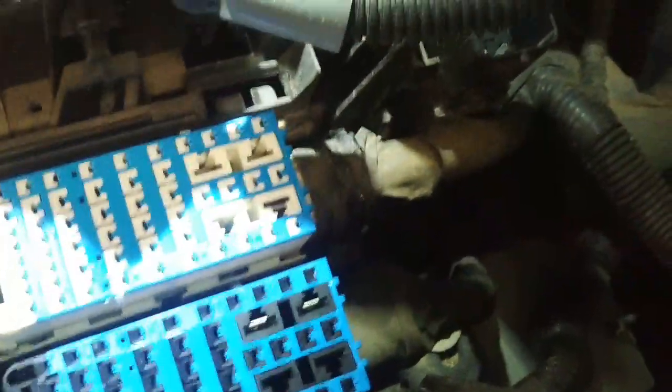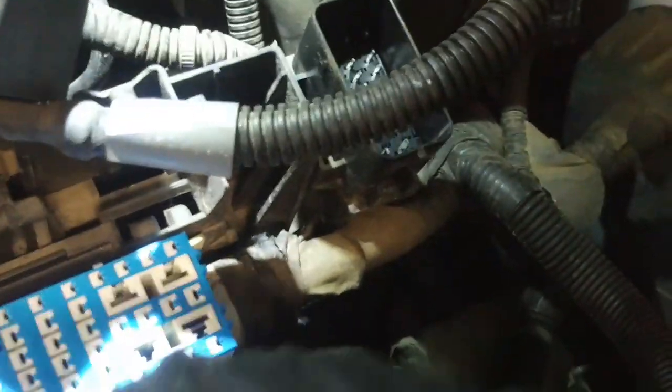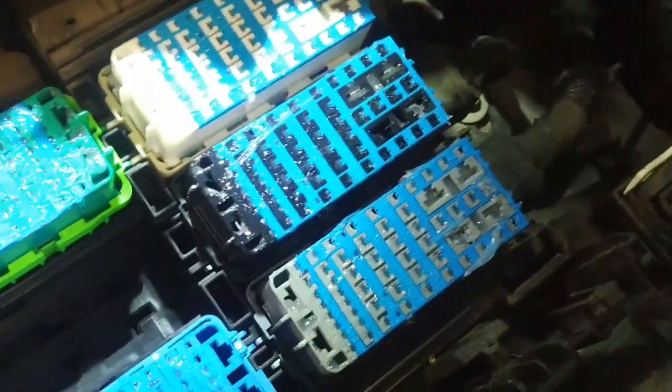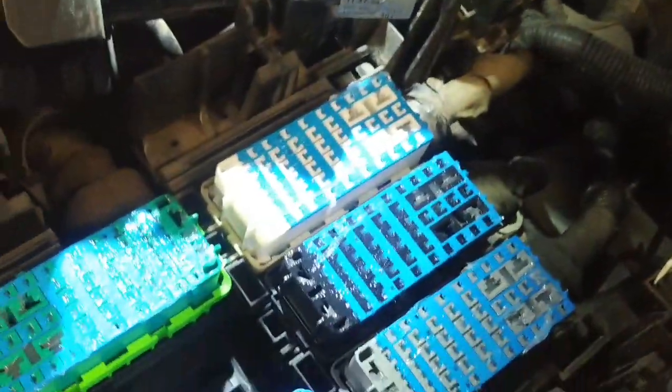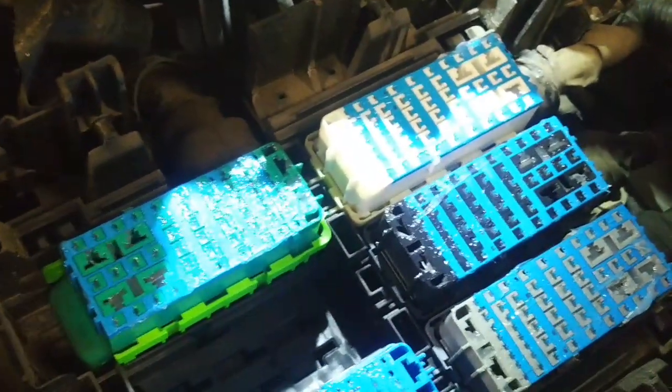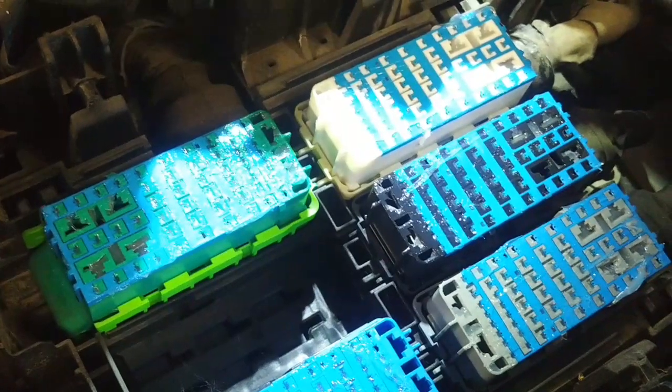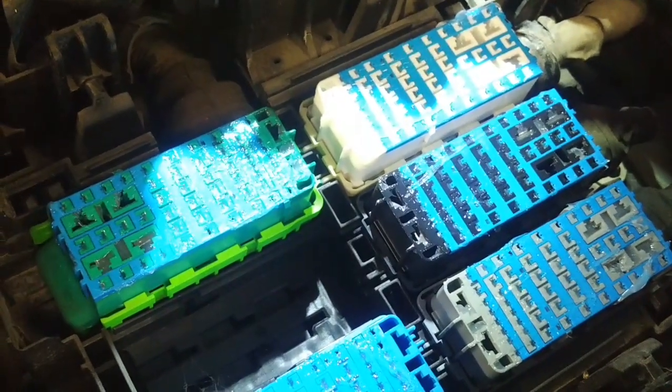So I'm kind of at a loss here. I'm not finding any case histories on it. Nothing specific. So I put dielectric grease on the connections underneath this fuse panel. I'm going to put some dielectric grease on these terminals as well. And like I said, I'm going to check for some more case histories or TSBs. Starting to lean towards possibly checking grounds as well.